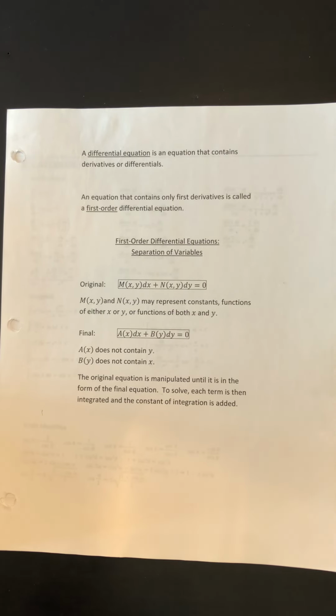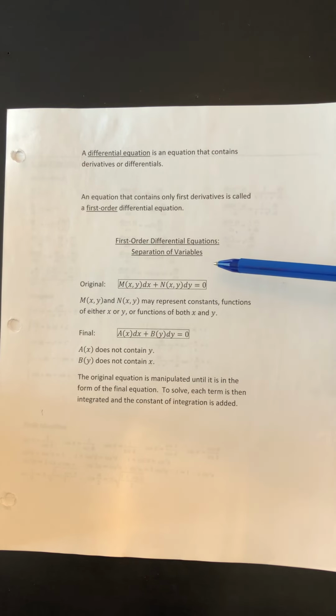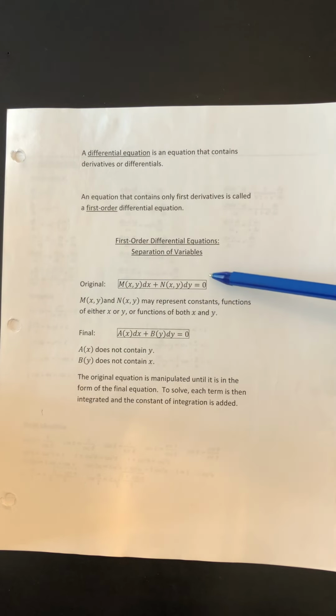And in this first unit of the course, we're going to look at two different methods of solution for these first order differential equations. And the method we're going to begin with is called separation of variables. And it works like this. Originally, you'll have an equation of this form.